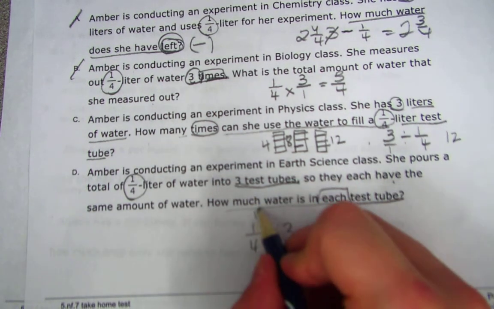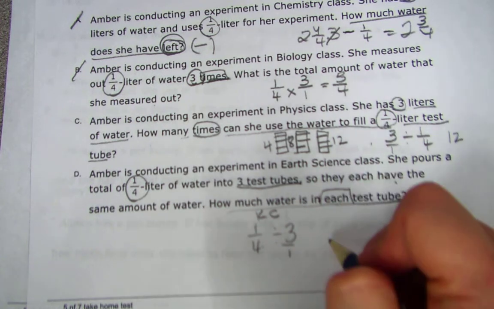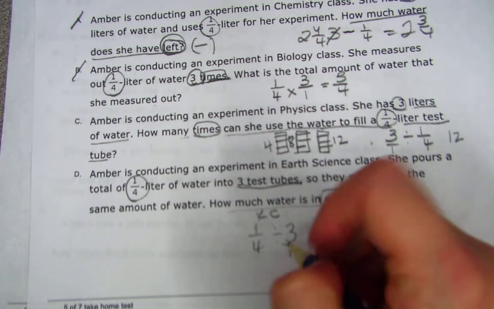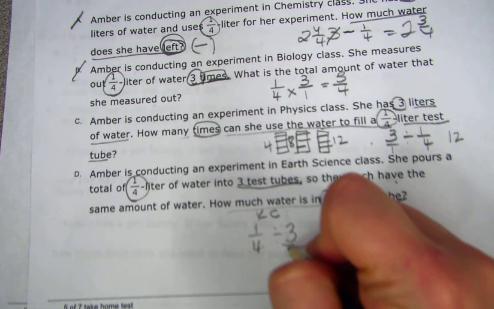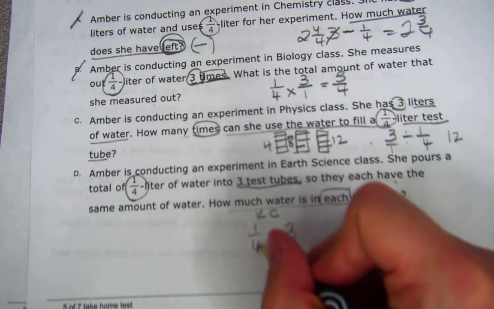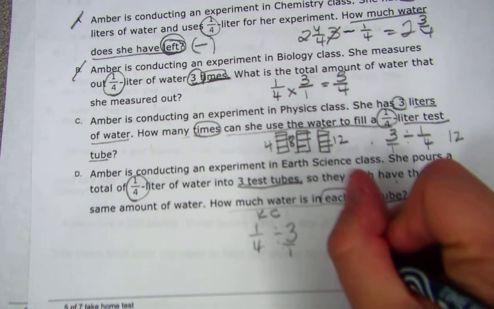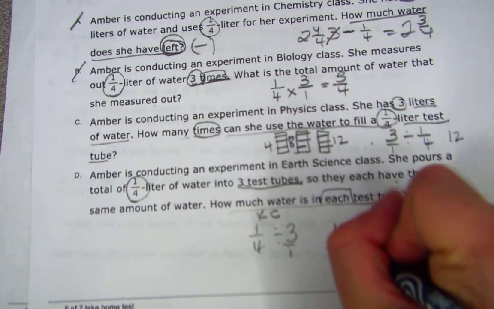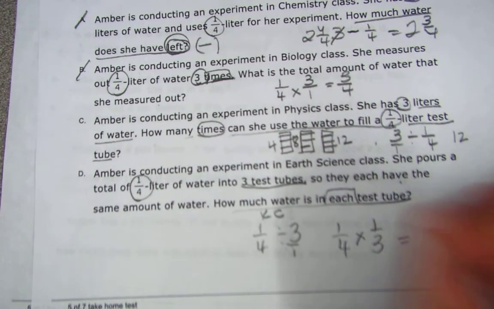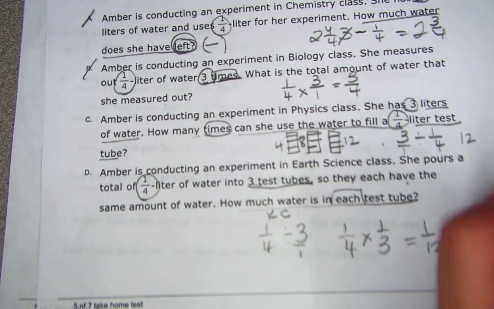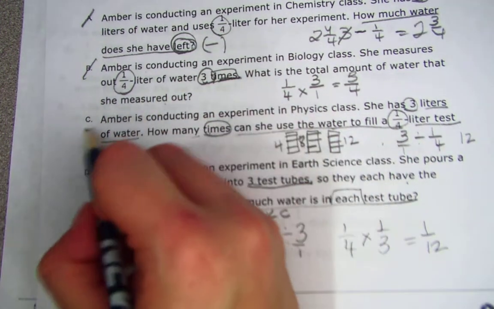So I'm going to keep, change, and flip. And that's why they confused you here, because they're dividing by 3, because this is what she has originally started with. She's dividing by 3. So keep, change, and flip. You get 1/12. Therefore, your answer is C.